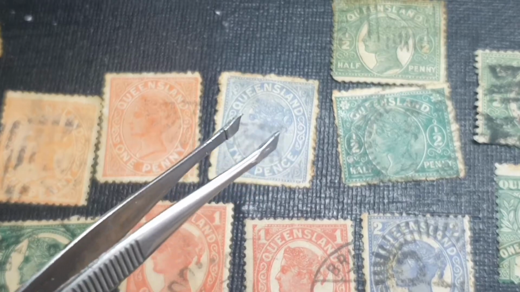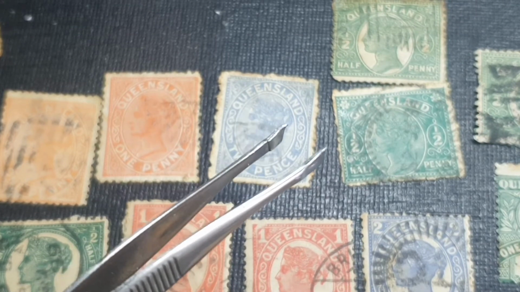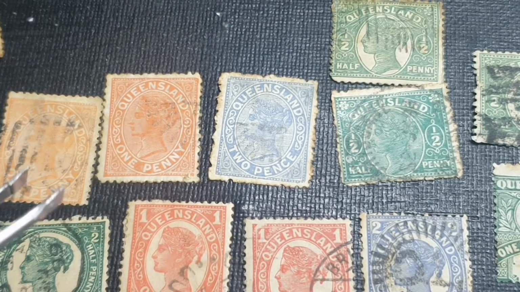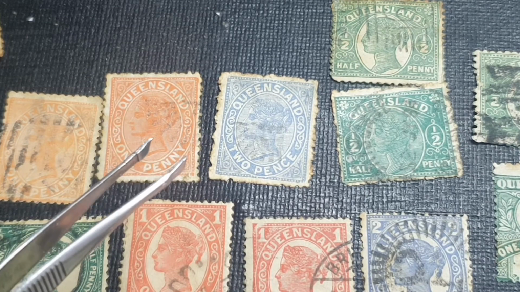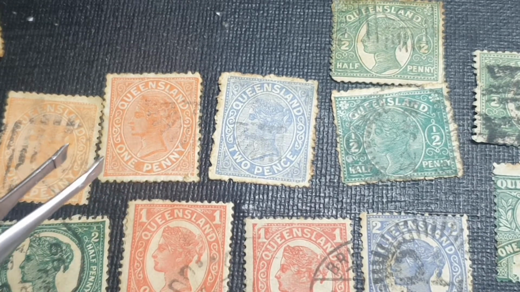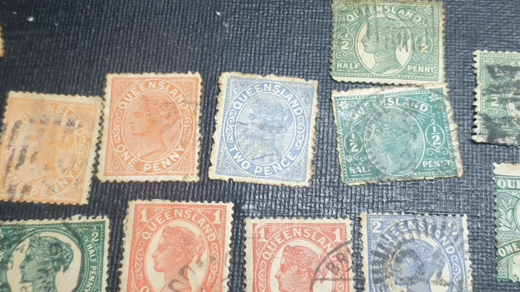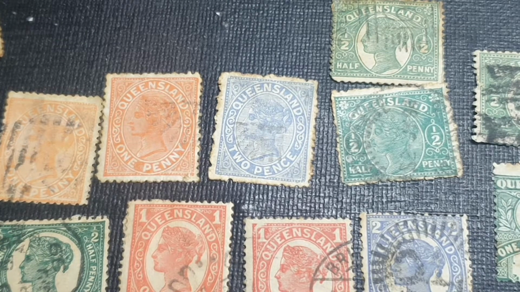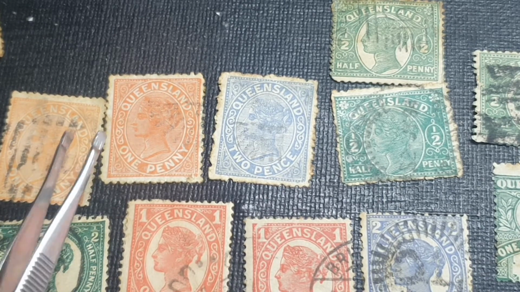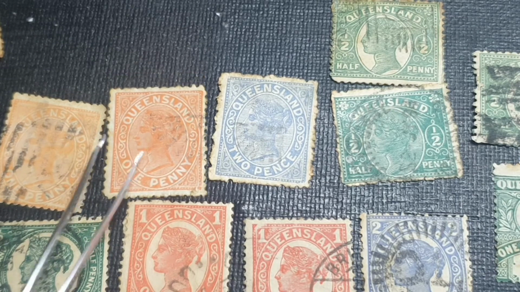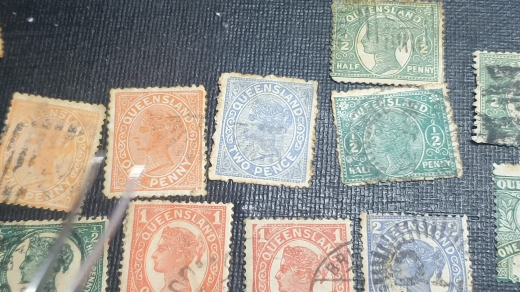Then there's the 2 pence, and that has the same value as the 1 penny. So these are about $1 each in their used condition. If you want an unused one, you're talking about probably $10. As you can see, I have the orange red and the scarlet, so there are 2 different versions. There is no price differential between both of those.